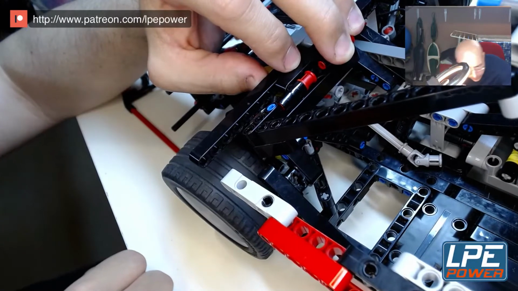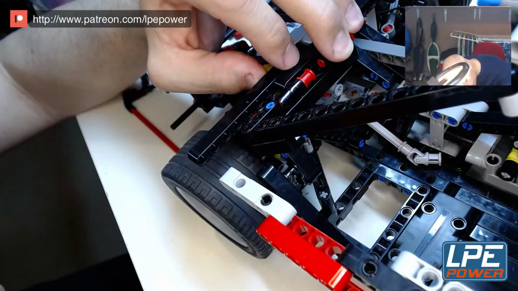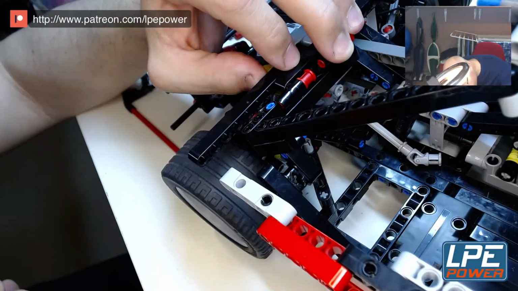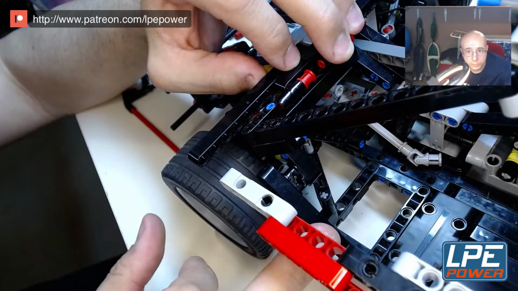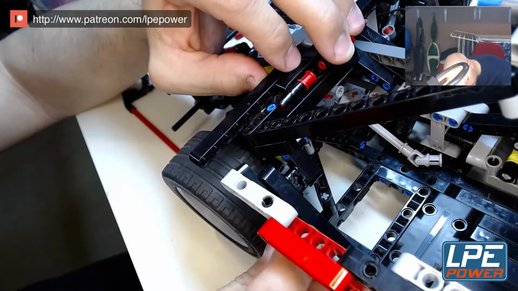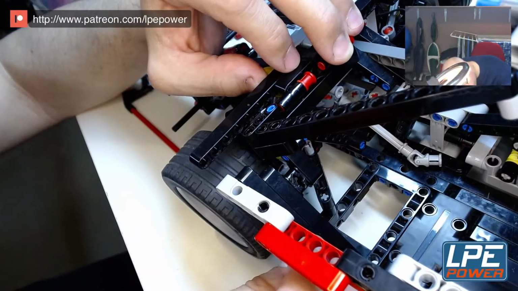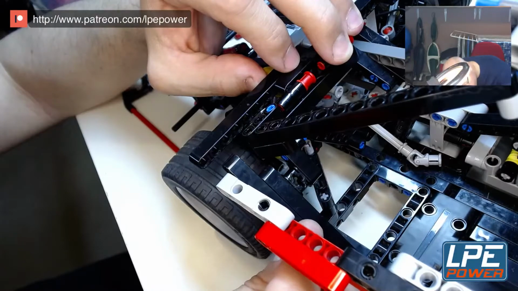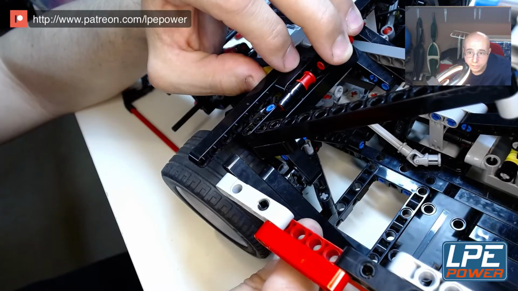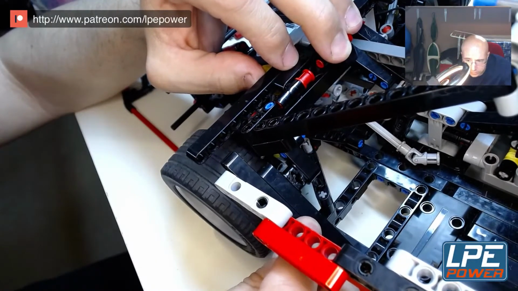What can we do here? Ideally, it will be a continuation of this. It's not. Ideally we would have it like this. That would be the ideal situation, but I mean we still could.